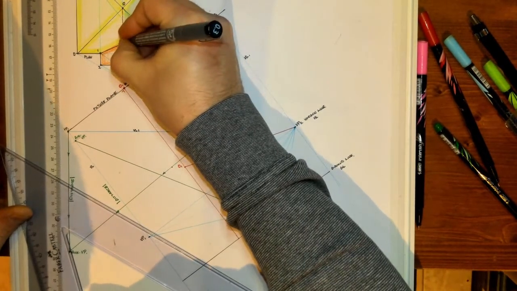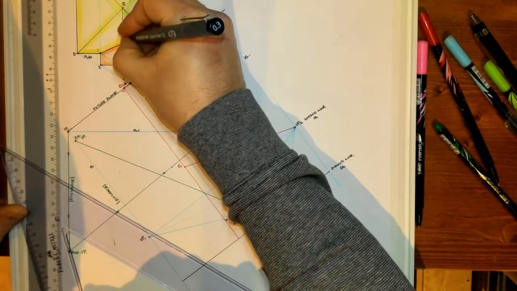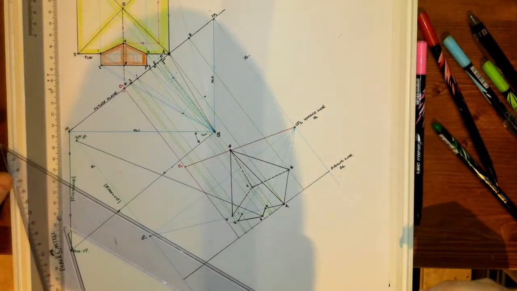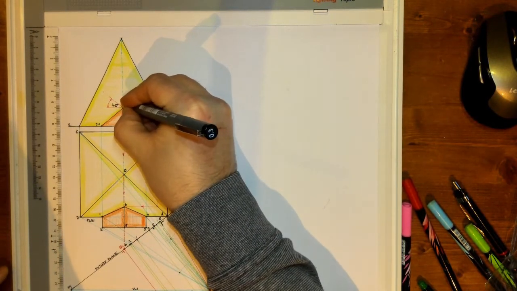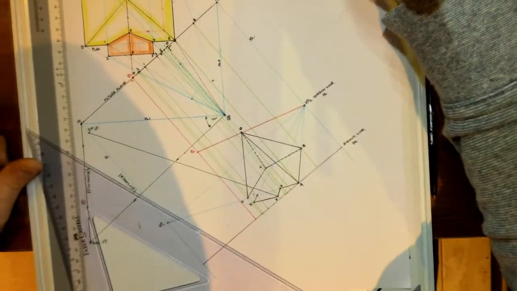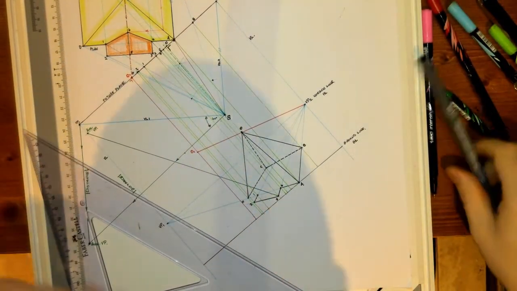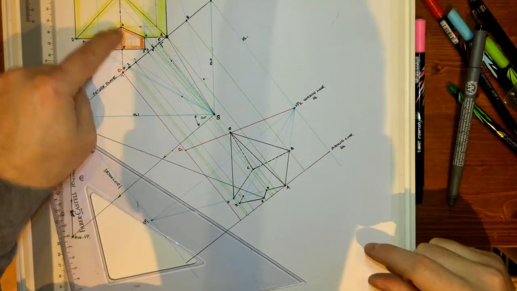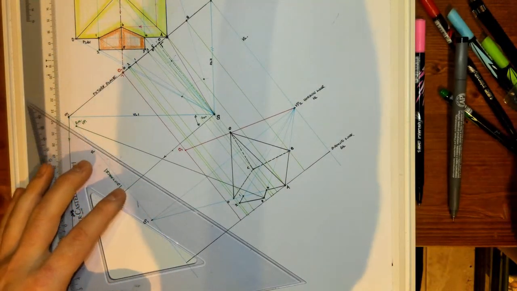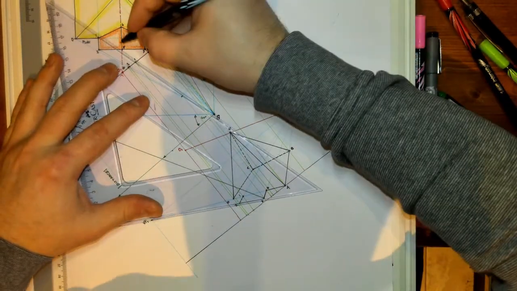And I'm going to call this one behind it point 6. Okay? And if we were in the elevation, we would see points 5 and 6 here. 5 in front and 6 behind. So I'll bring that forward again. And what I'm going to do, before I find anything down below, is I have to bring both points 5 and 6 in the plan view back to point S, the spectator.